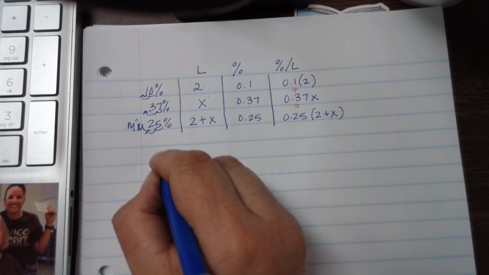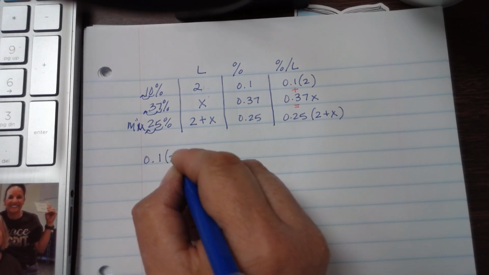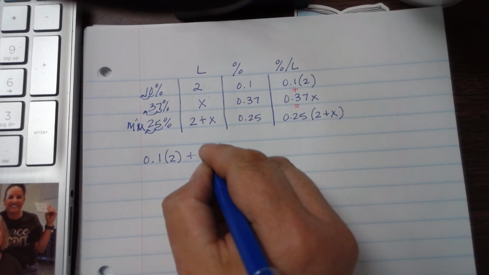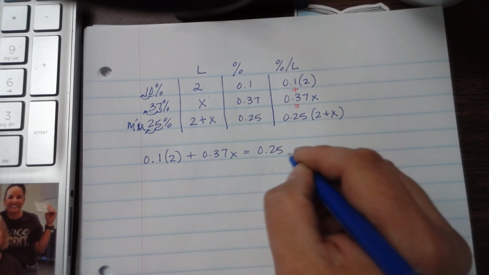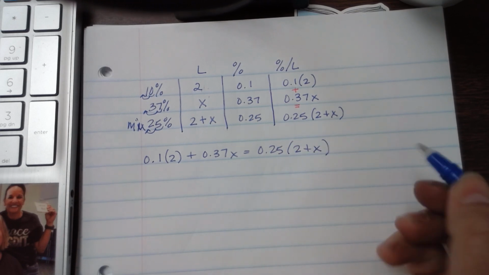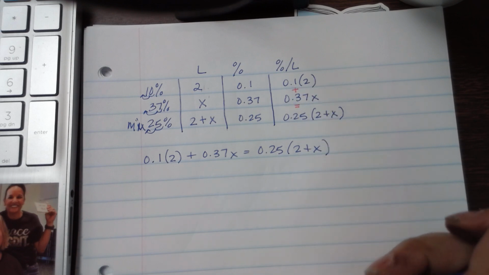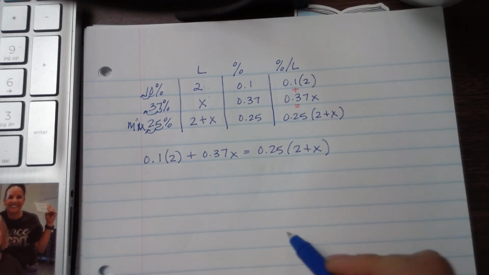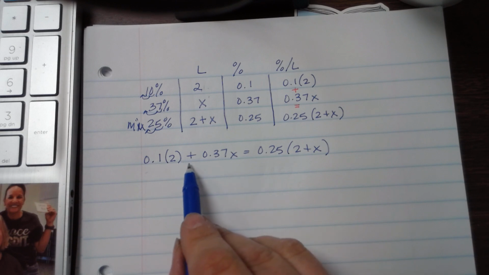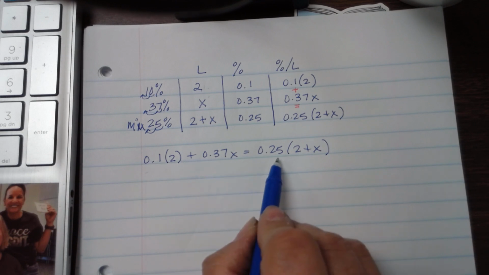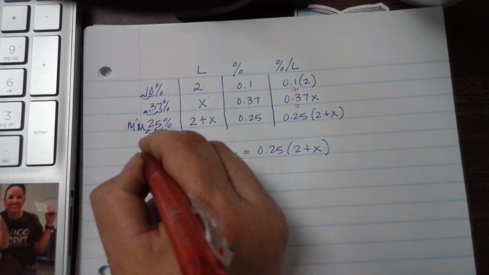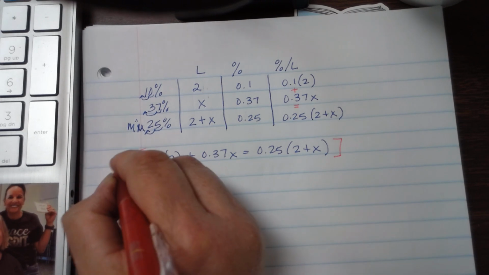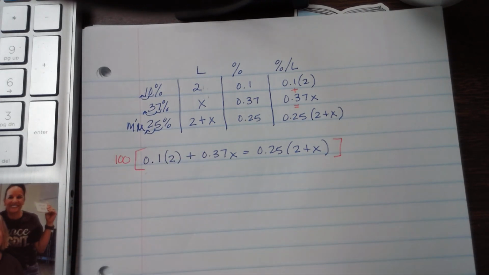So I have 0.1 times 2 plus 0.37x, and that should be equal to 0.25 times 2 plus x. One of the reasons that I did not go ahead and solve these is because, again, we have decimals. If you want to get rid of your decimals, you need to multiply to the place value of your decimals. So again, you've got tenths and then hundredths. So we're going to take this equation and multiply it by 100 in order to get rid of our decimals.